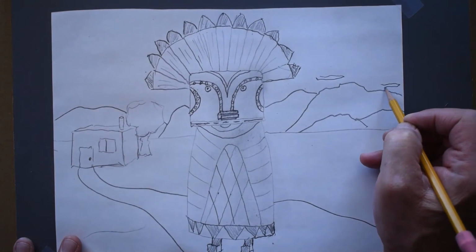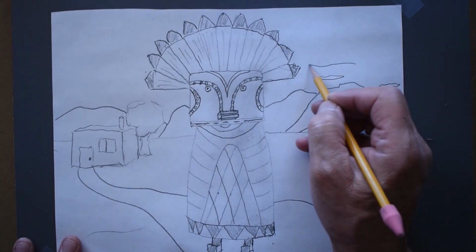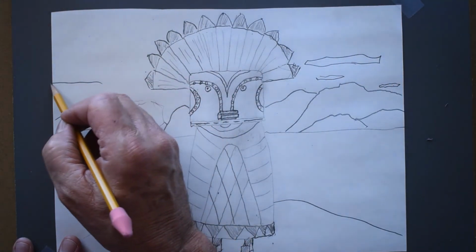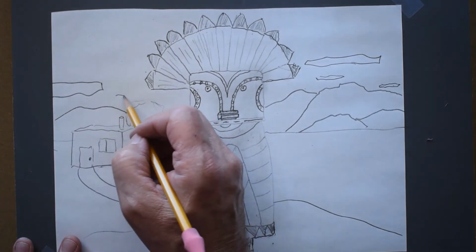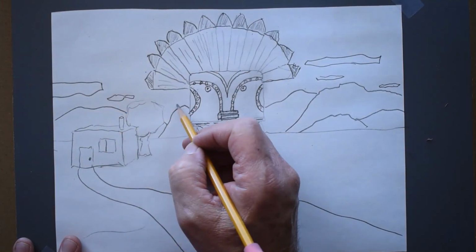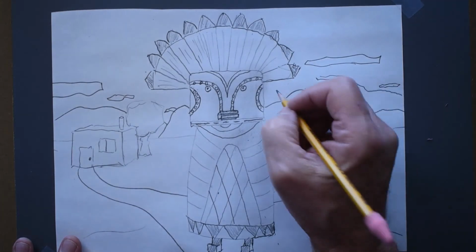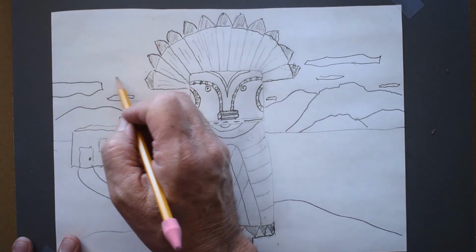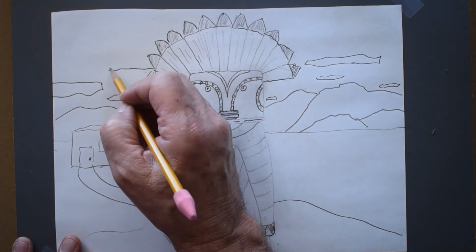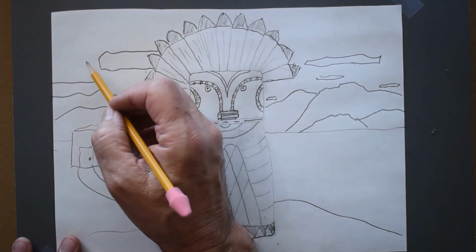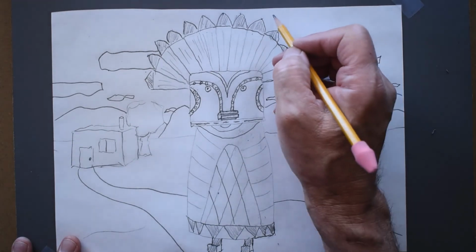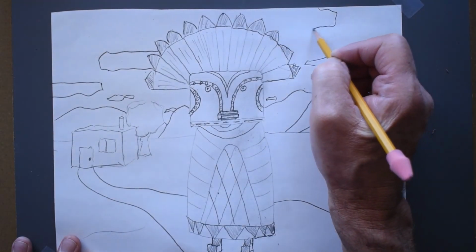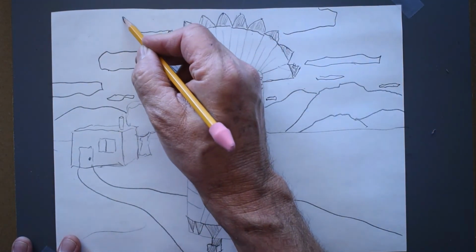Remember, clouds close to the bottom are going to be small, and as you get higher in the picture, they are larger as you get higher. That's probably a little bit too large there. That's okay. I'm going to put some overlapping, remember? Overlapping is cool. Here's a big cloud up here, it's going to be just like that.